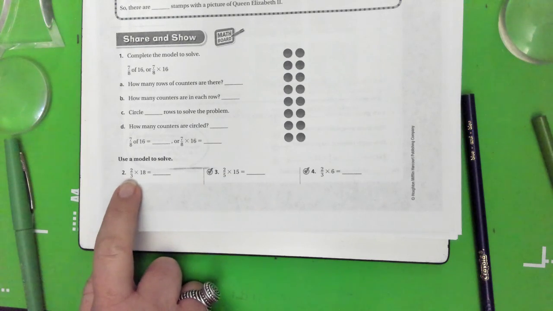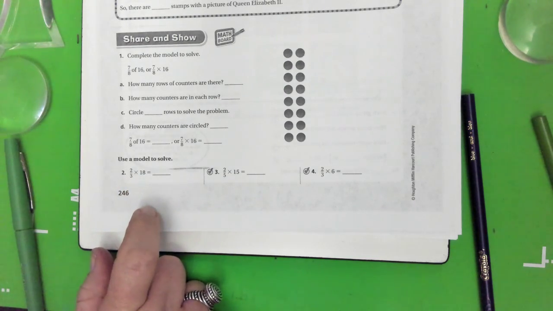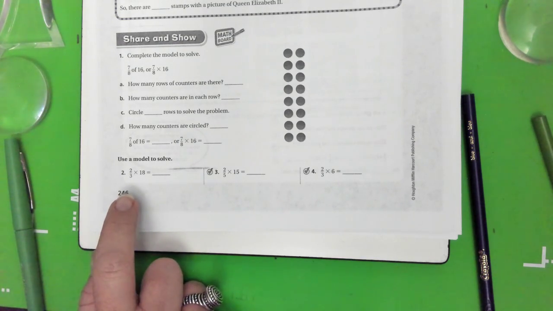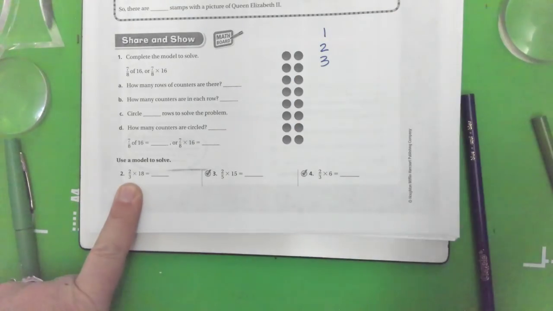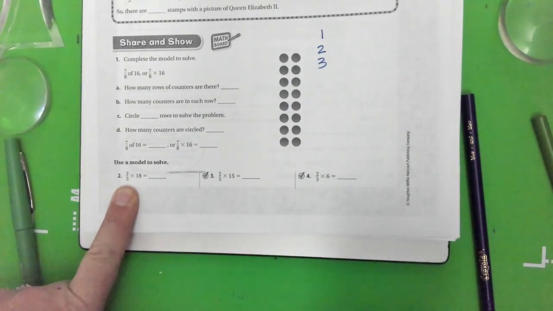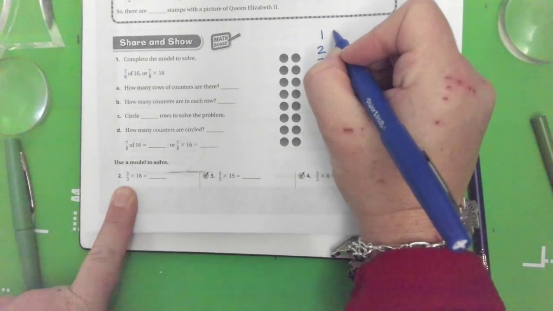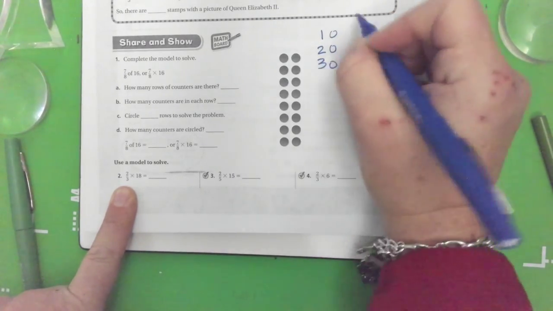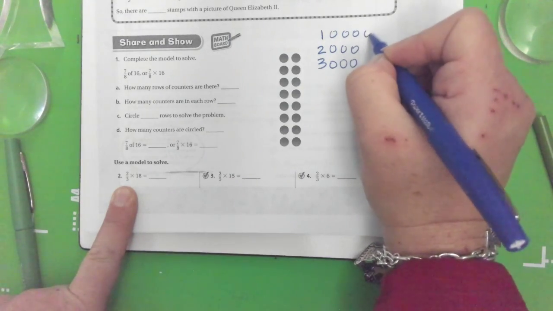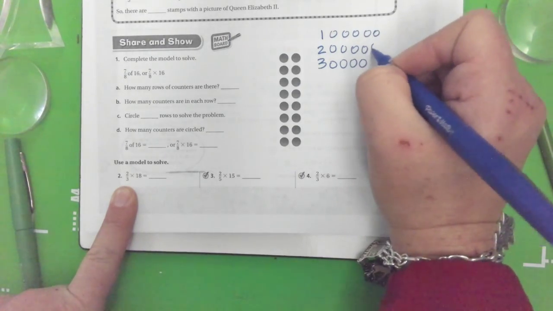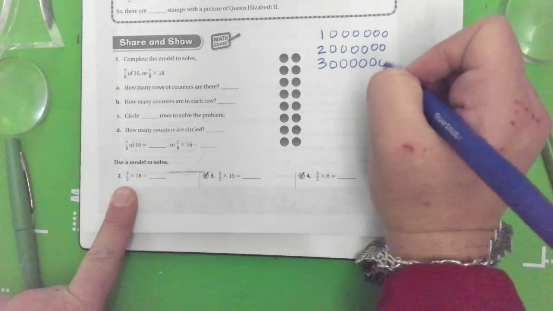So Caleb, if I had 2/3 of 18, how many am I going to have to organize? What's my whole number? 18. And I'm going to have to put these 18 in groups of what? 3, right? So I'm going to have to do 3 groups. 1 group, 2 groups, 3 groups. So here I go. I'm going to distribute them into 3 groups. 1, 2, 3, 4, 5, 6, 7, 8, 9, 10, 11, 12, 13, 14, 15, 16, 17, 18.